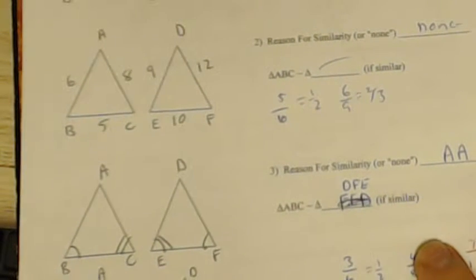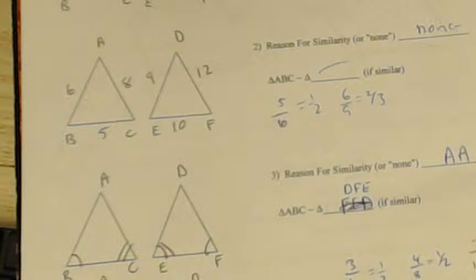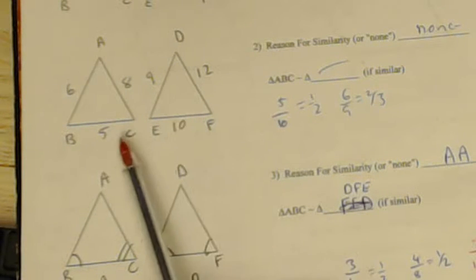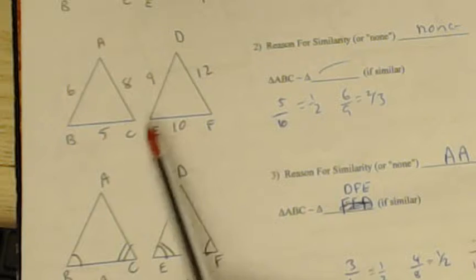Okay, on our second problem, notice first of all there are no angles marked. That means our only possible way to get similarity is going to be by side, side, side. That requires that all three pairs of corresponding sides are in the same ratio. Well, the correspondence will be the smallest side will correspond to the smallest.